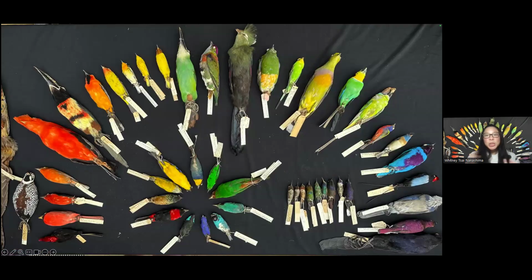And so I'm pretty sure I don't need to tell this crowd how incredibly colorful birds are. You can also see from this bird rainbow. I just love having it laid out because I think it really emphasizes just the amazing diversity of colors and patterns that birds display. And these colors really seem to span the entire rainbow.